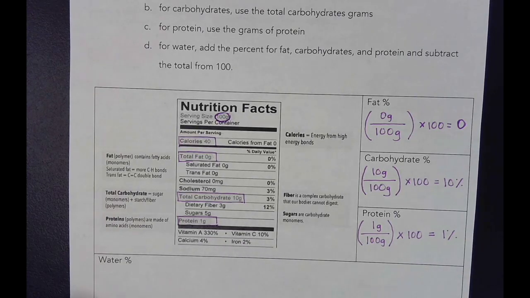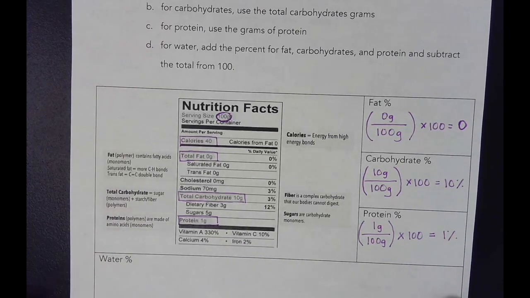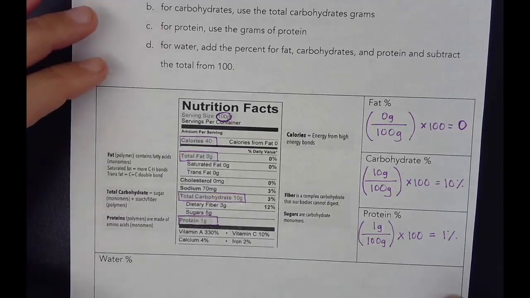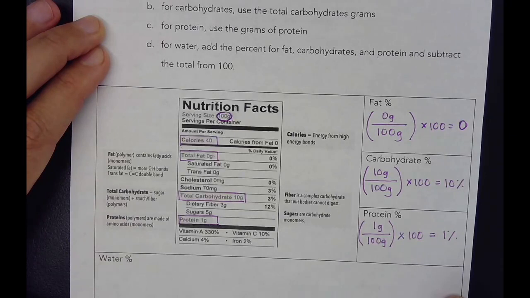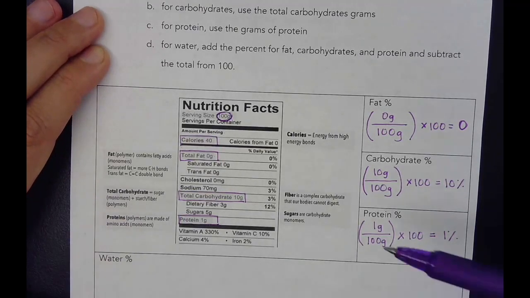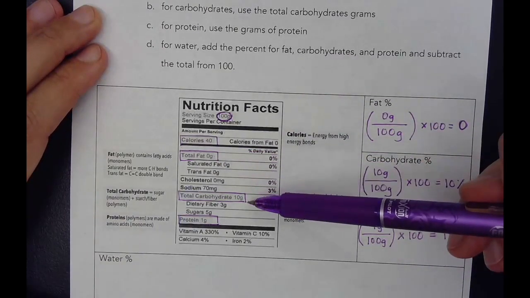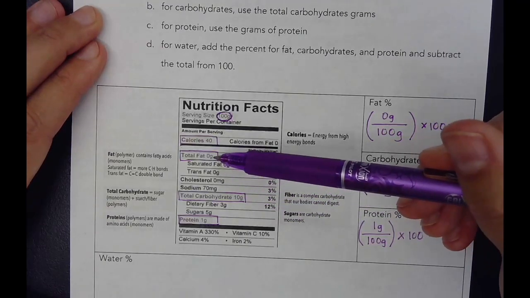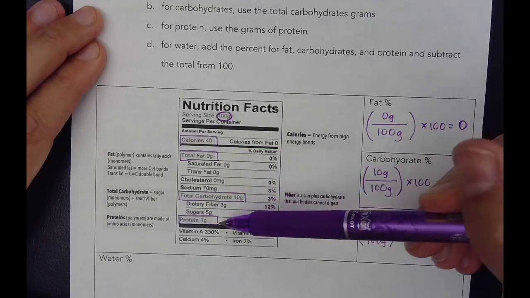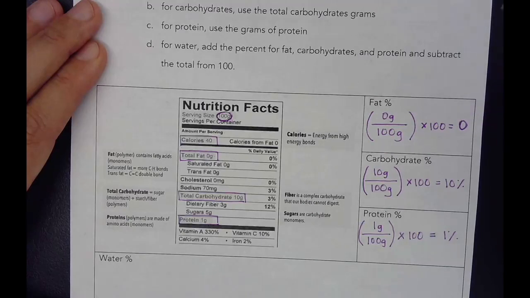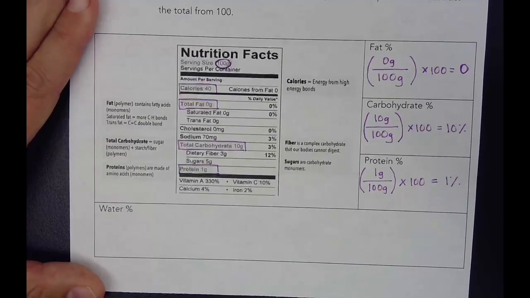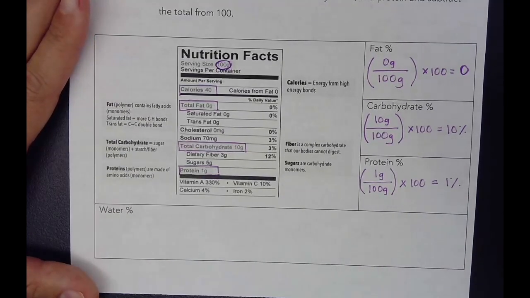These are things that are in food, but they are not biomolecules. They are things that we need in our cells in order to function properly, but they are not major components of cells. So cells are made up primarily of fats and carbohydrates and proteins. And so that's what we're going to be looking at when we're analyzing our nutrition label.